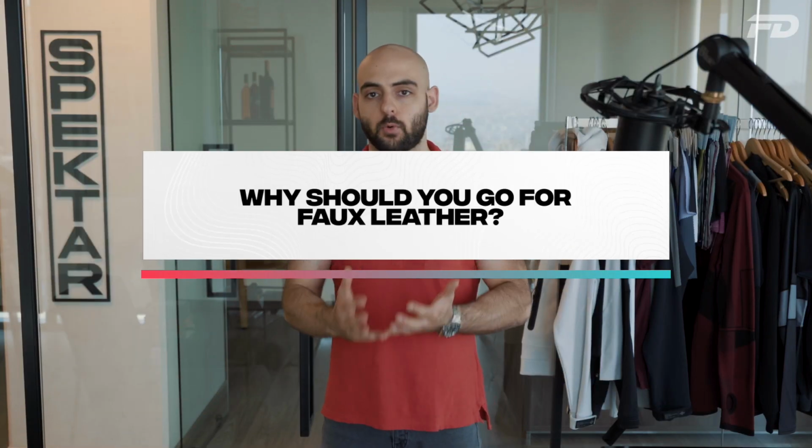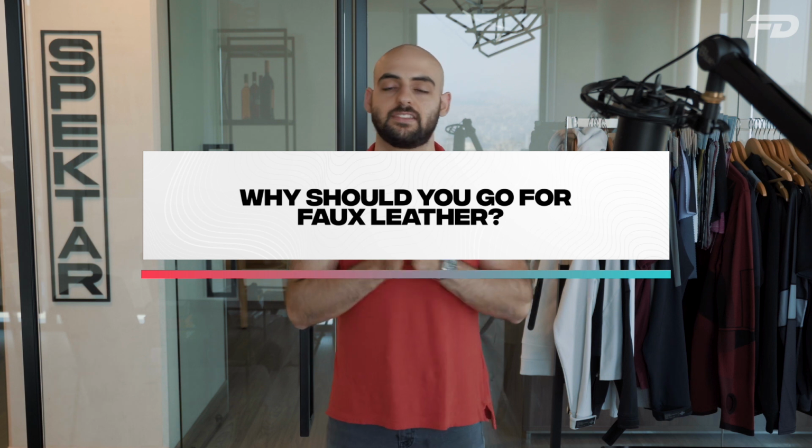And now that we've discussed what faux artificial leather actually is and how it's made, we want to now consider why should you go for faux leather? Is this something that's suitable for you and your needs? This is what we're going to discuss. What are the advantages and disadvantages, whether you're a consumer looking to buy a faux leather good or you're a designer looking to implement it into your next collection.